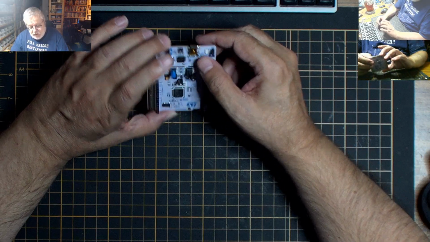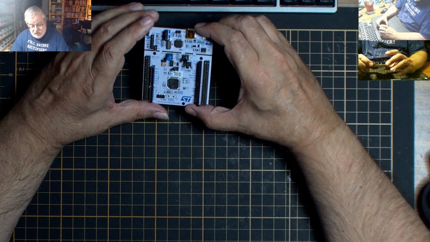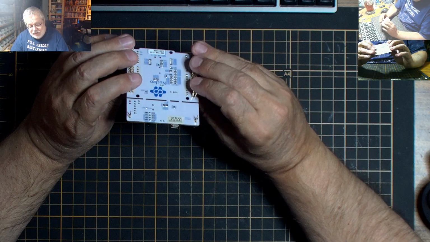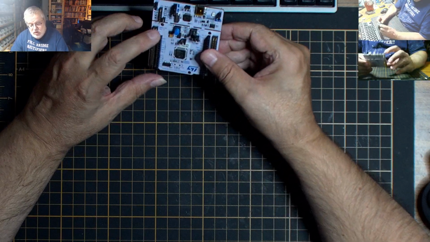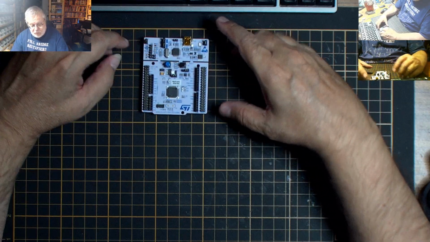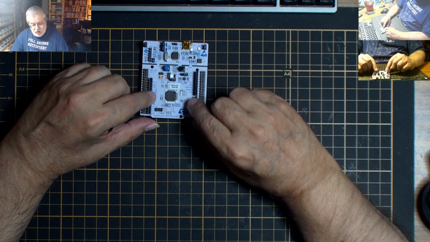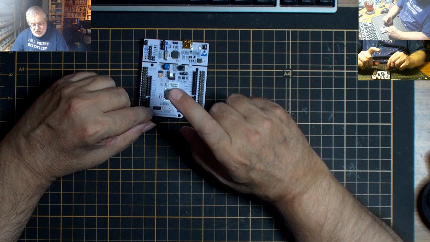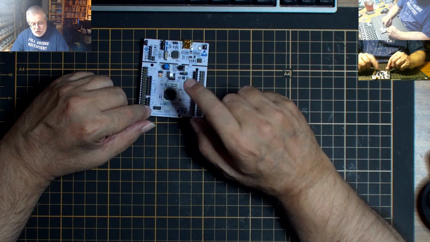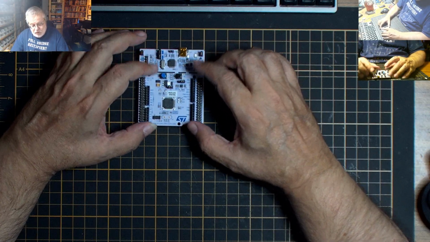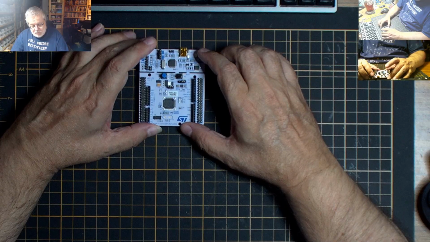Because ST Microelectronics is not, I would say, that good at cataloging everything, and they have too much stuff. Now, this particular board has ST Micro pins here, but these things are Arduino standard. You can actually put the Arduino framework on here and treat this as an Arduino board. It has all that on it.